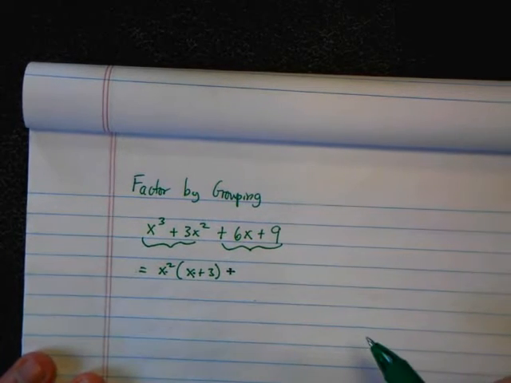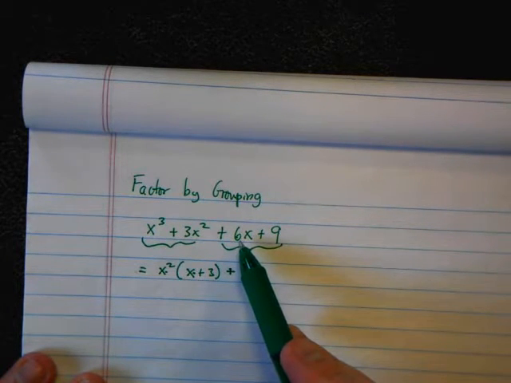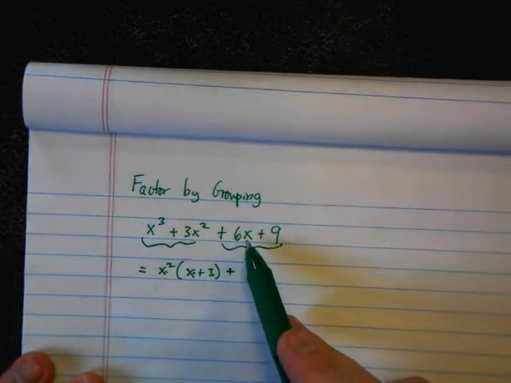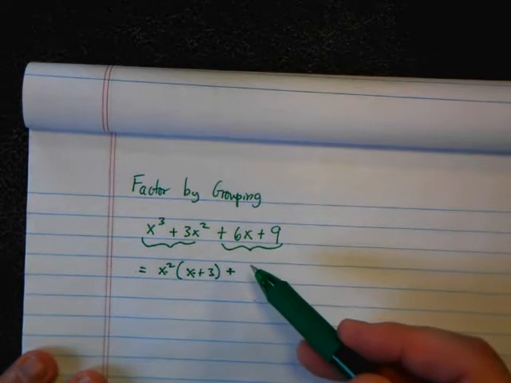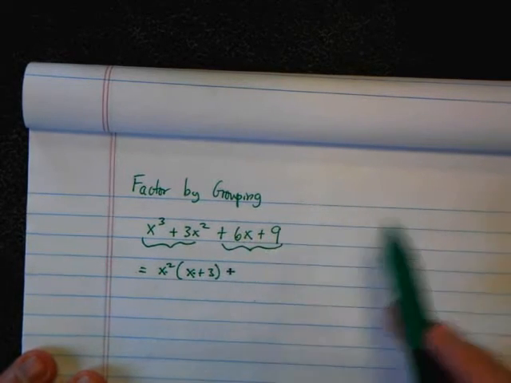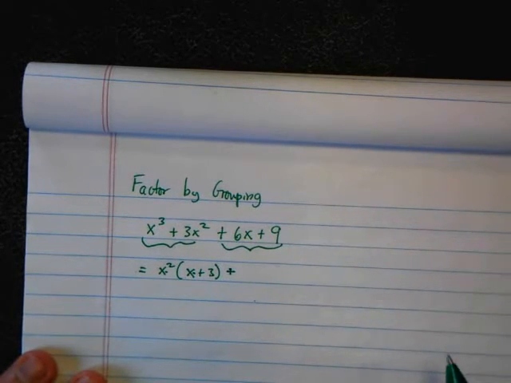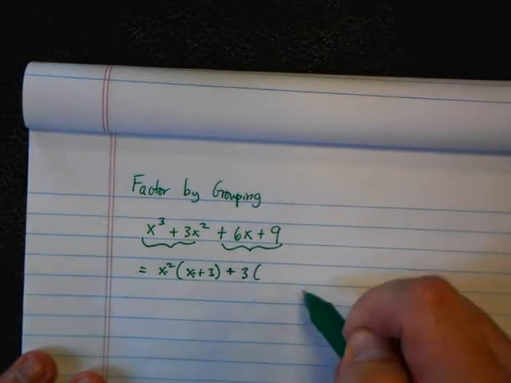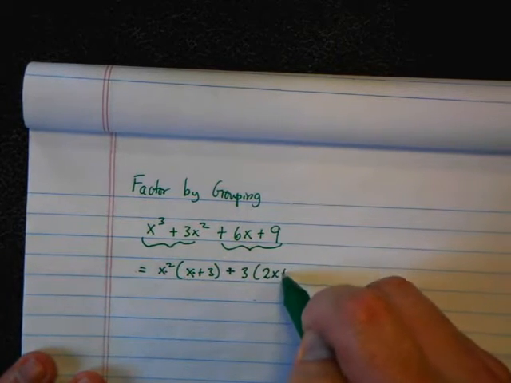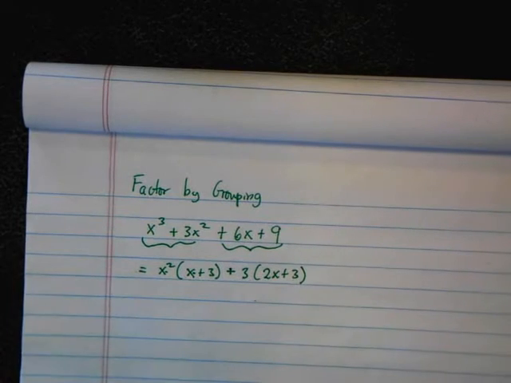Plus, you know what? The teacher screwed up. I think. This isn't going to work. All right. Well, that's fine. It won't work. That's good to talk about too. This is what happens when you make up problems off the top of your head. Sometimes you make mistakes. What's the GCF for the next piece? 3. And left over is 2x plus 3. Now, what is supposed to happen?